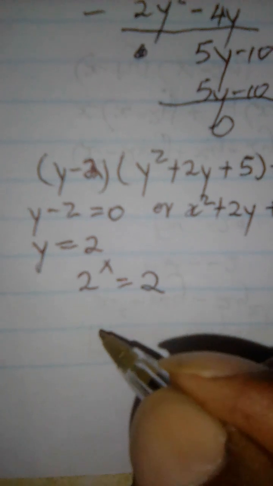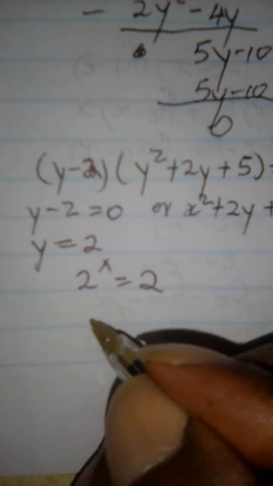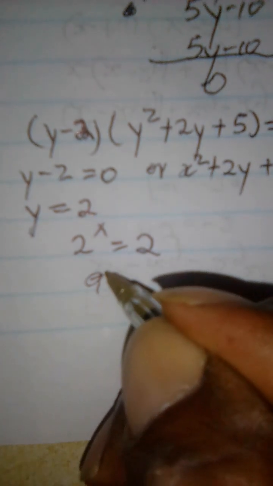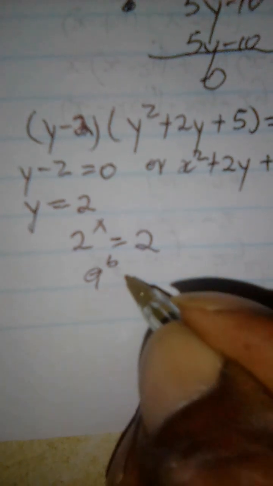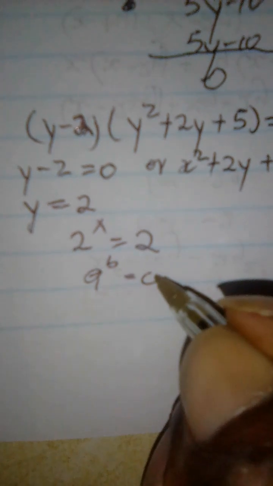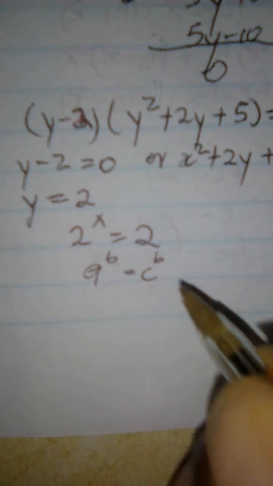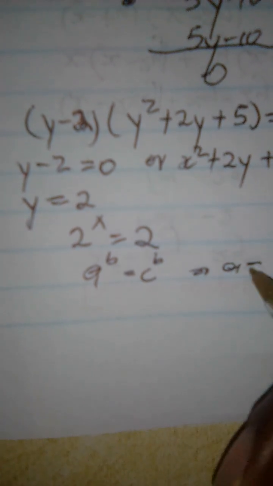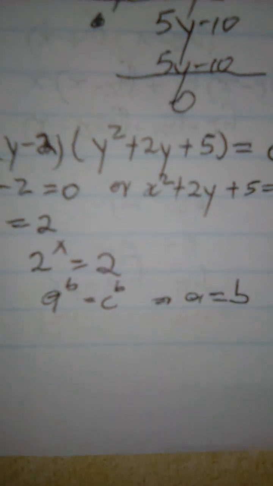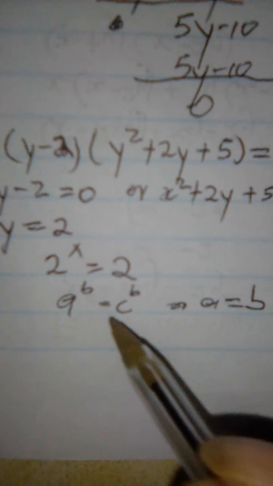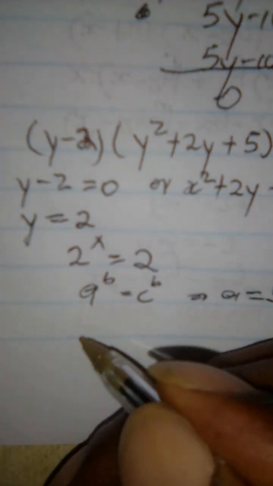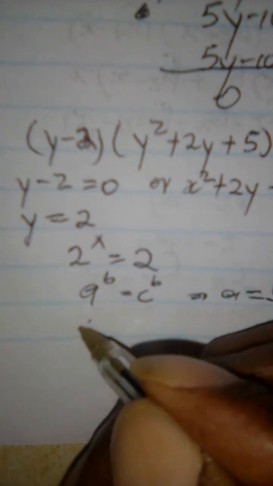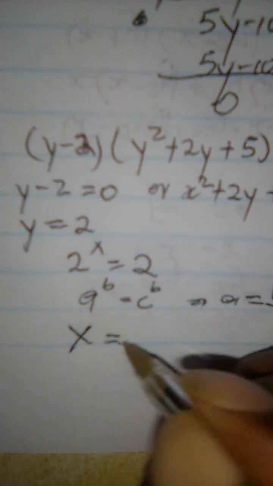From the laws of exponents, if I have something in the form of a raised to b is equal to a raised to c, then b is equal to c. That's the law of exponents. So we are going to apply that property here. Having the same base, we're going to have x is equal to 1.